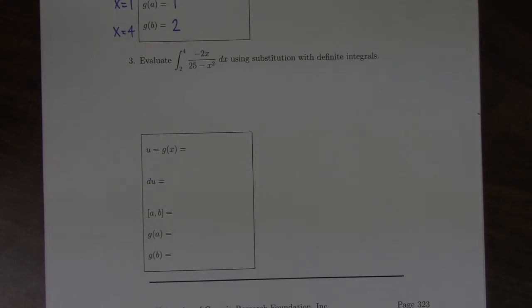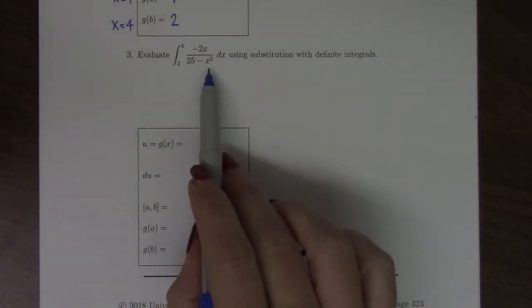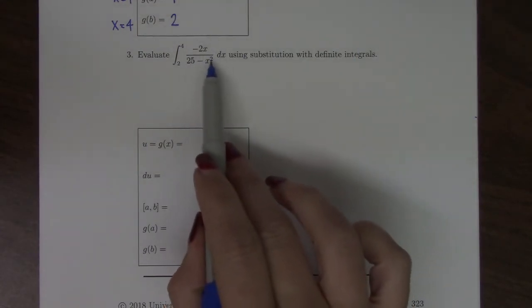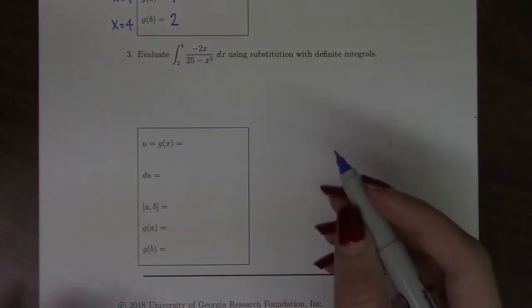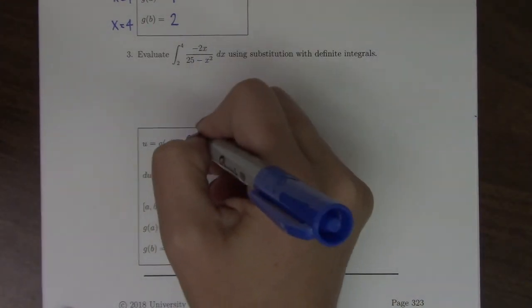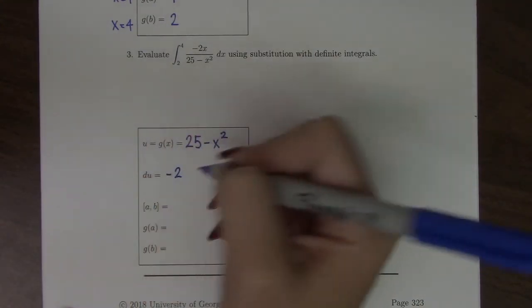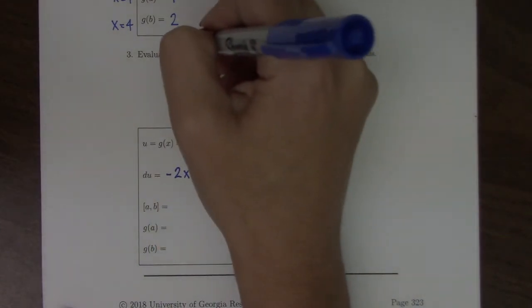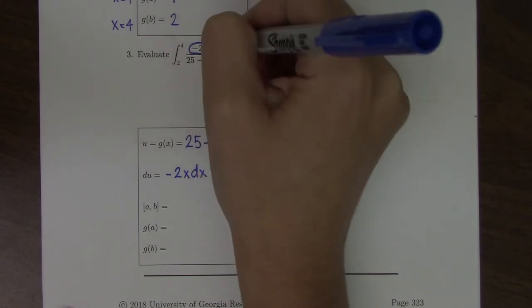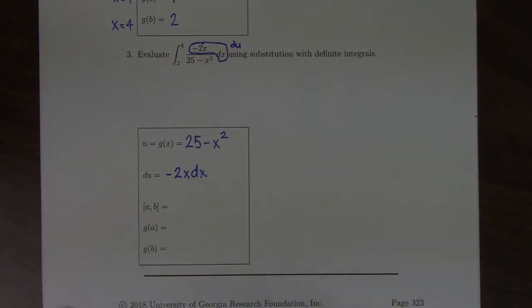Problem 3, well here I want to make my u, I'm going to try making it the denominator. And you can see the denominator is a quadratic, and we know when we take the derivative of this we're going to have something times x, but I have an extra x in the numerator, so this will probably work out for us. So u is going to be the denominator, 25 minus x squared, and du is negative 2x dx. So when I go back to check my integral, well, there's my du right there. So I'm good to go.